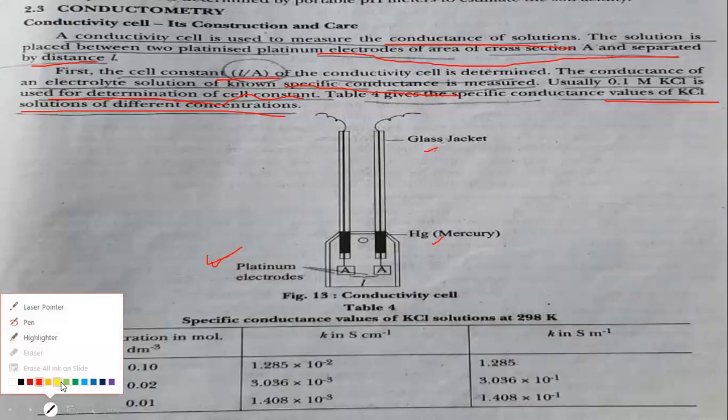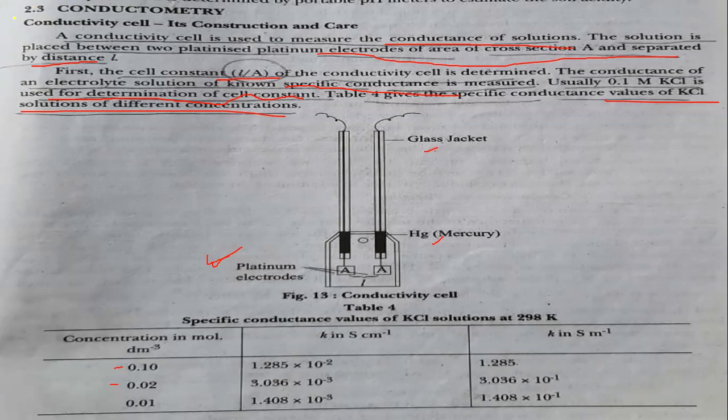Hello everybody. Here in this lecture, we are going to focus upon conductometry. So in conductometry, we'll first see what is a conductivity cell, its construction and the care.